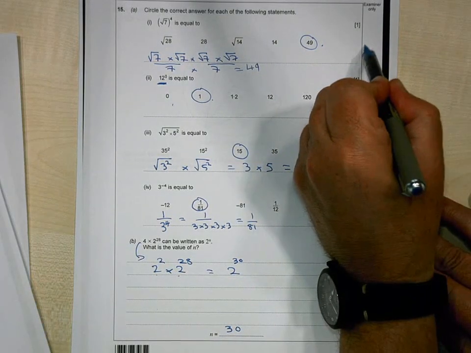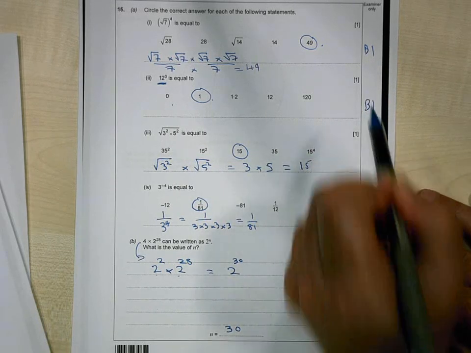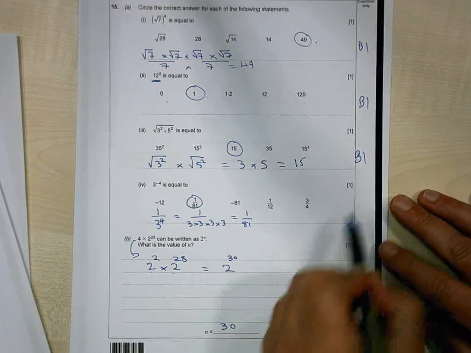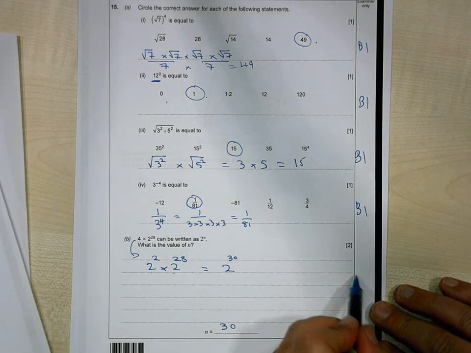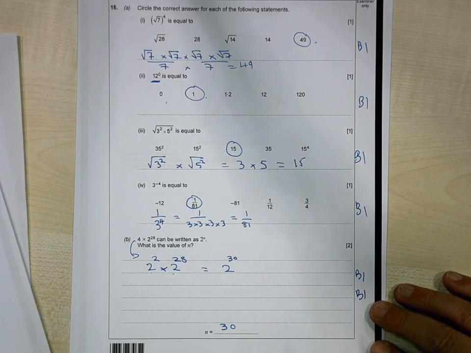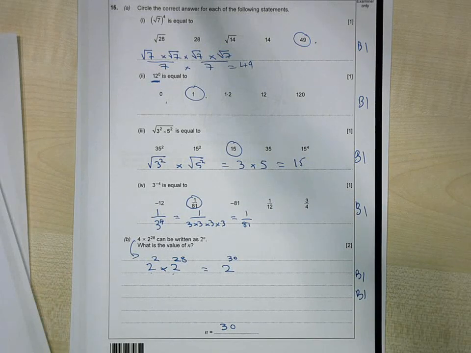So 1 mark for that, 1 mark for writing 4 as 2 squared, and 1 mark for then getting the value of 30.